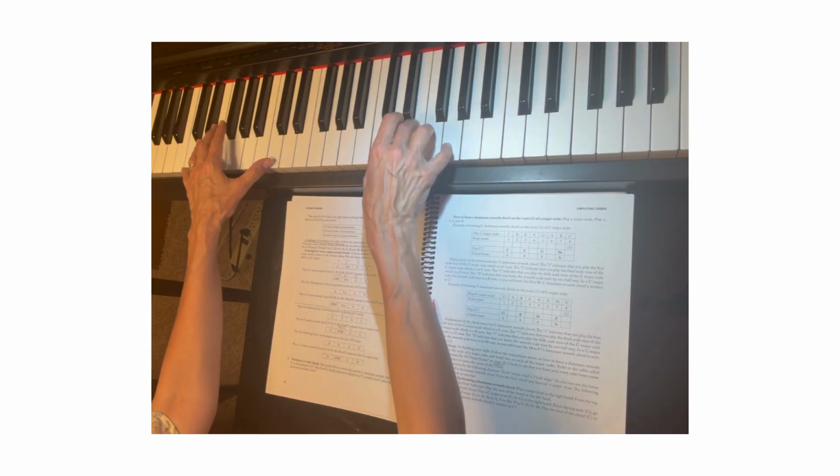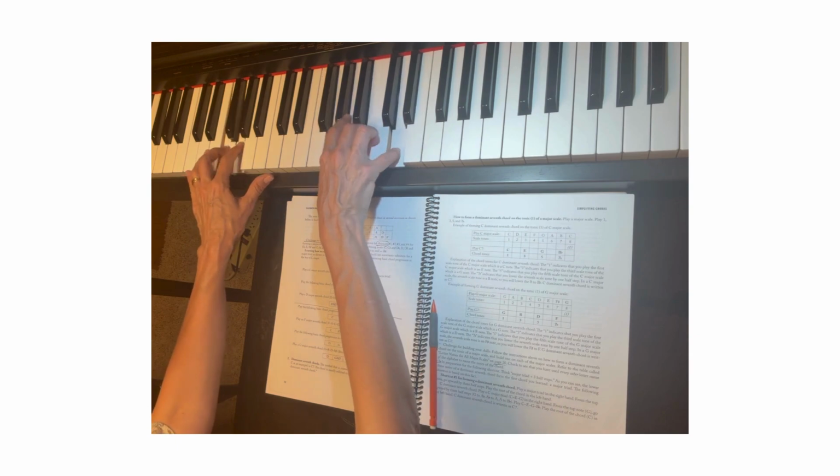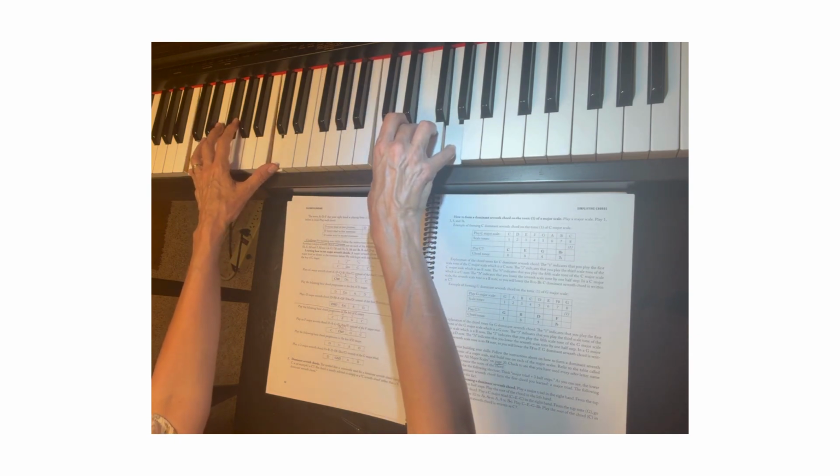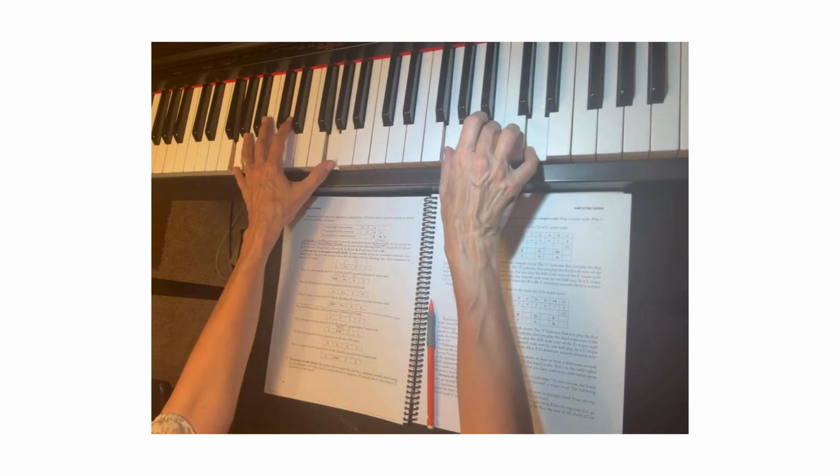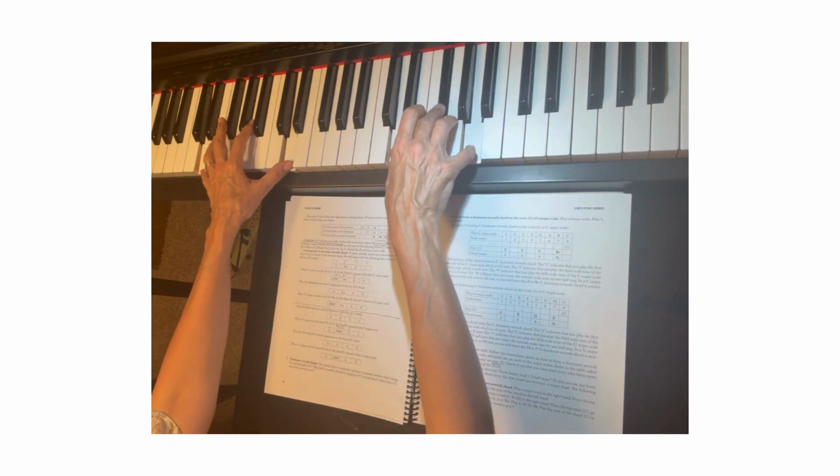Let's go down this time. Okay, here it is in D. Here we go. I'm going to go down to G major 7.